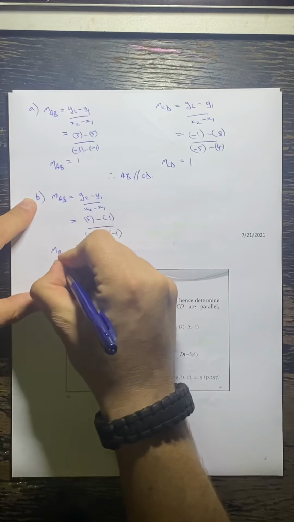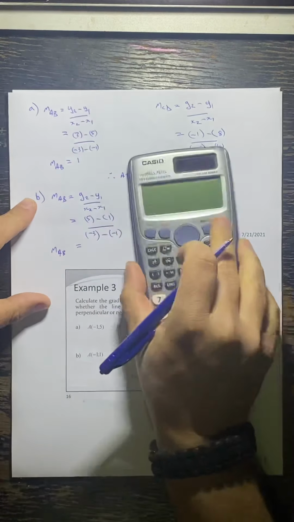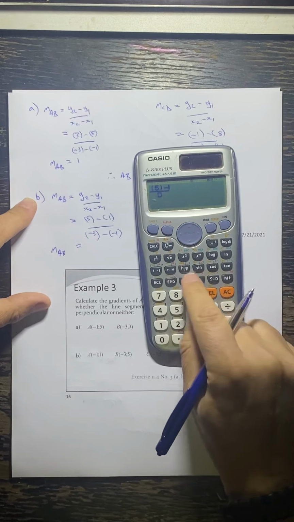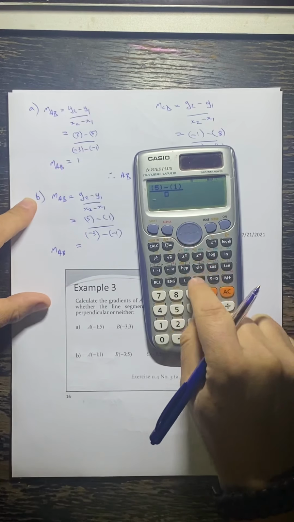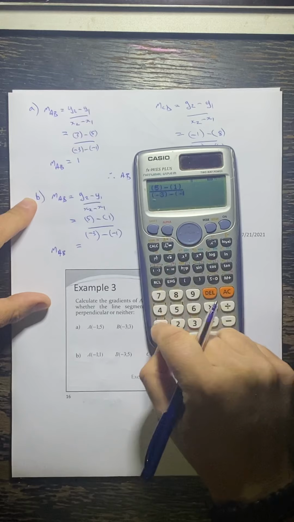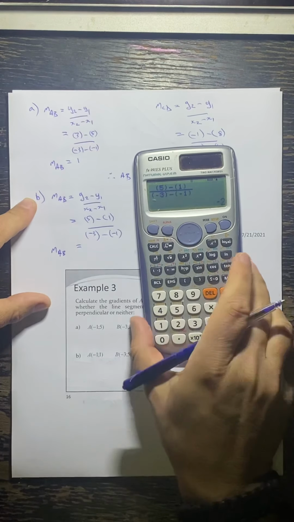And we get a gradient of AB equal to -2.